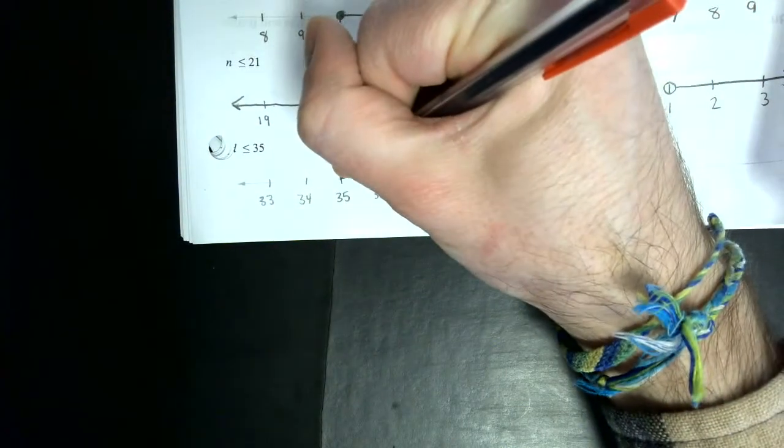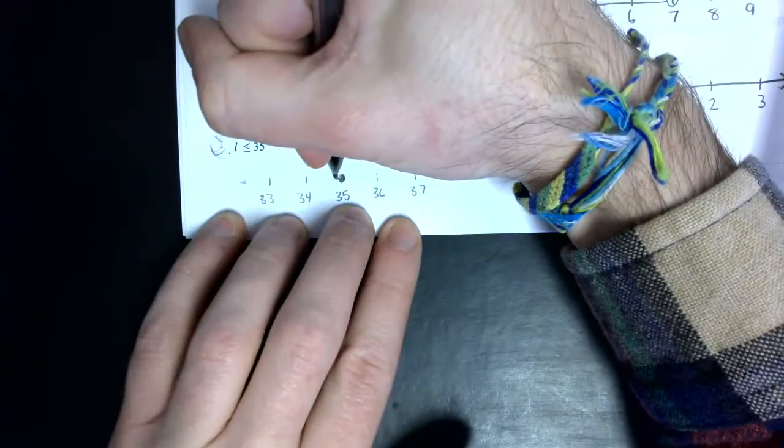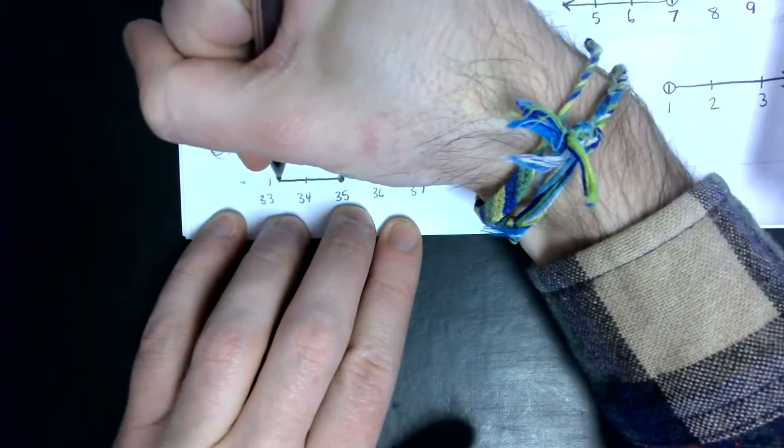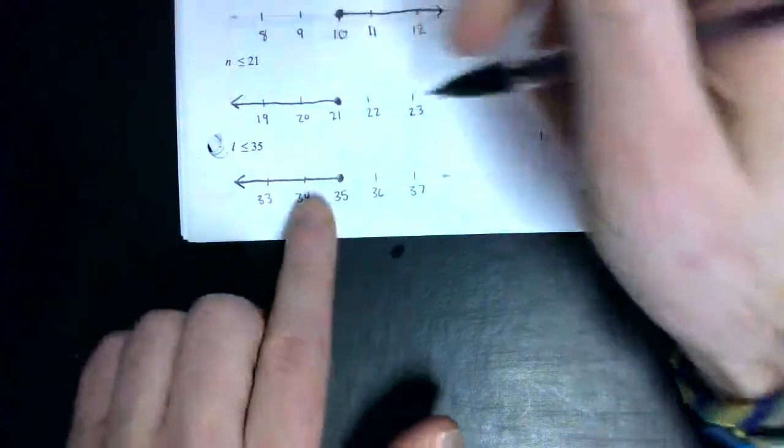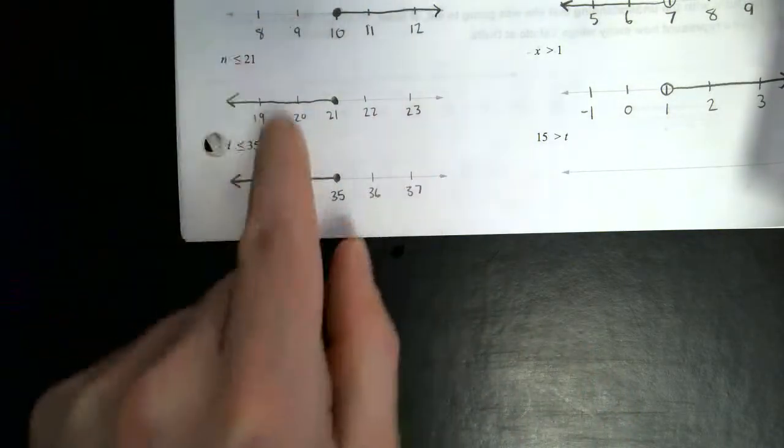Now, looking at the symbol, closed or open dot, what are you thinking? Because we have the or equal to sign, we're going to include that 35, because 35 is less than or equal to 35, so that works. That looks like an L to me, so anything less than that would work. D has to be less than or equal to 35, so we're going to go here. So 34 would work, because 34 is less than or equal to 35. 33 would work. 0 would work, which is way off to the side. 0 is less than or equal to 35. We're golden. That broke the pattern, kind of. We're going left, right, left, left.